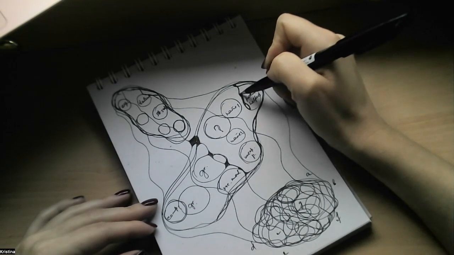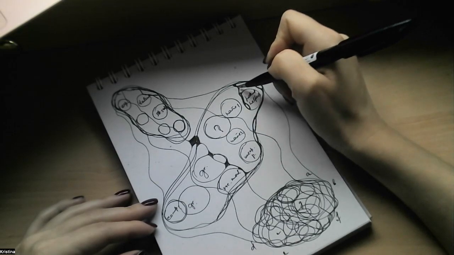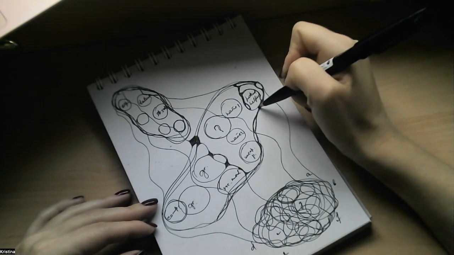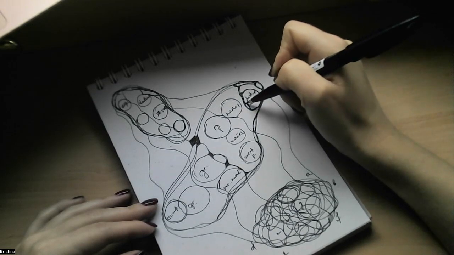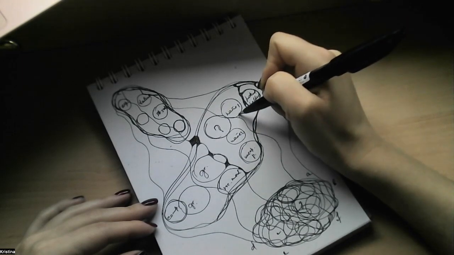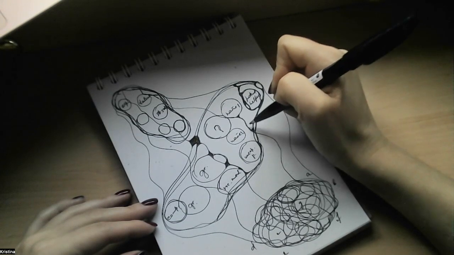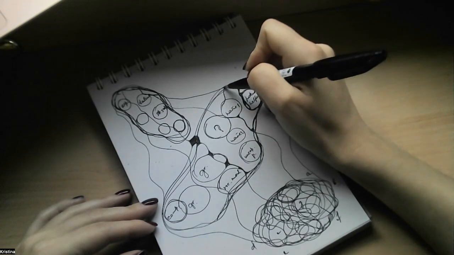How is it in your case? See also which exactly parts of these elements you touch first. And how does it respond in you, in your body?